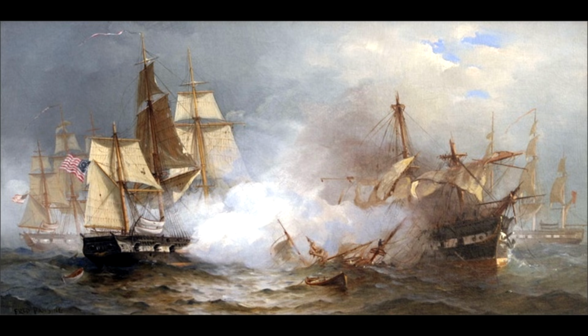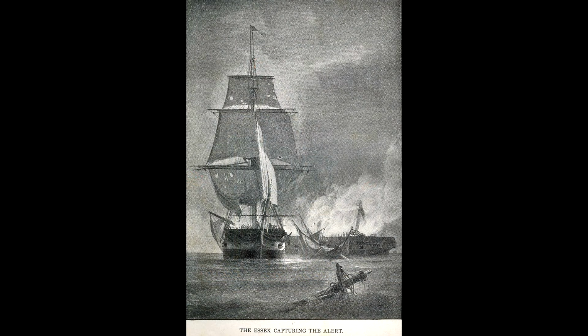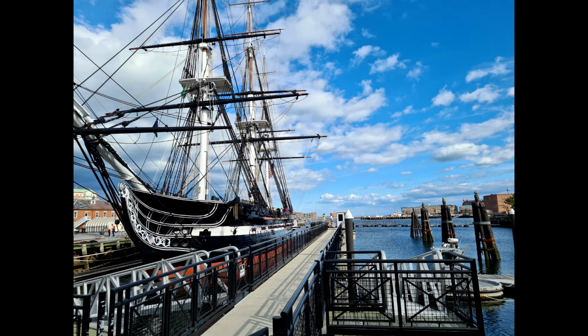But with that said, in any case, we're going to start 2 months and 1 day after the formal declaration of war was signed. There'd already been one naval engagement on the Great Lakes and one at sea, that being the capture of the sloop HMS Alert by the frigate USS Essex, but this engagement, the one we're looking at now, would involve the ship that would acquire the nickname Old Ironsides, which is of course USS Constitution herself.